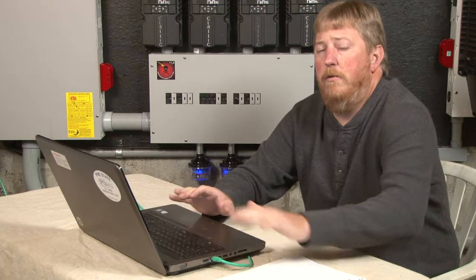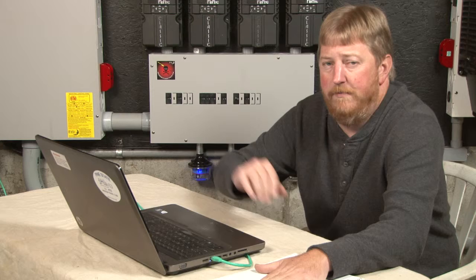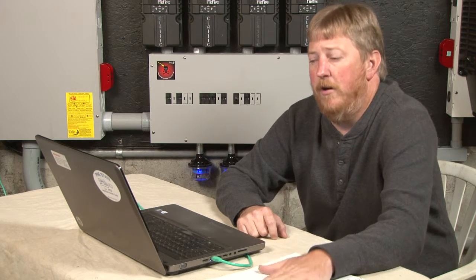Before you go there, we do need to know what solar panel you plan on using. In my case, I have Solar World 235s, so I've written down the specs that are found on the back of the panel. They can also be found on the data sheet on the manufacturer's website. I have those specs on my paper here. I'm ready, so let's get going.